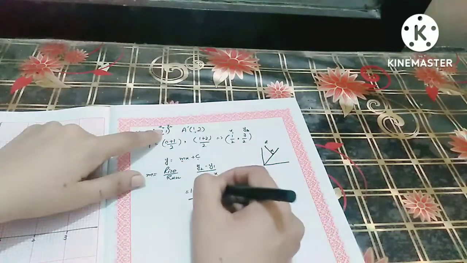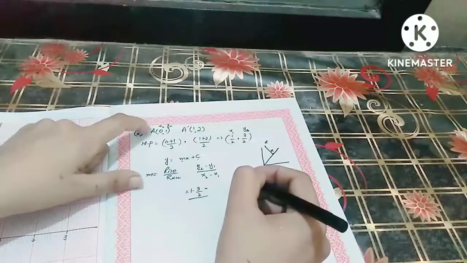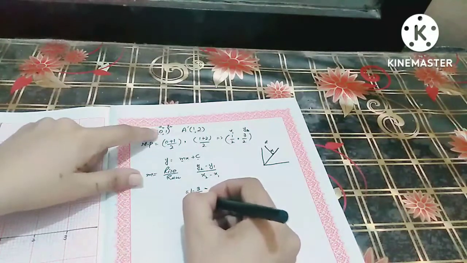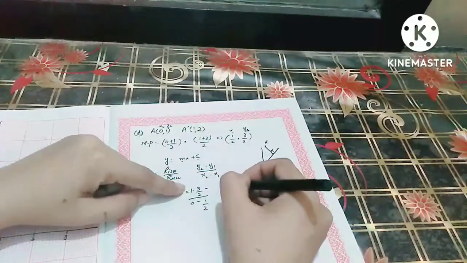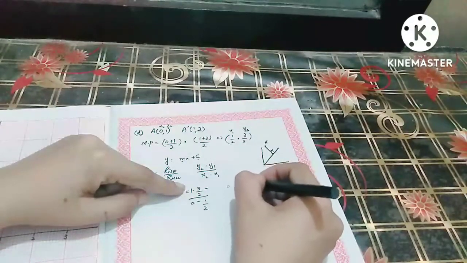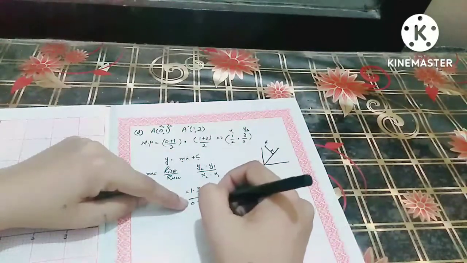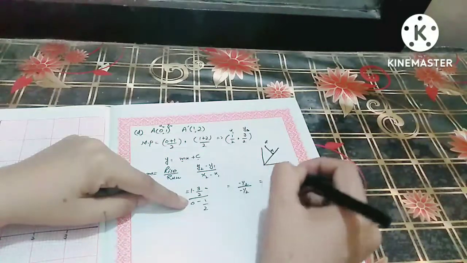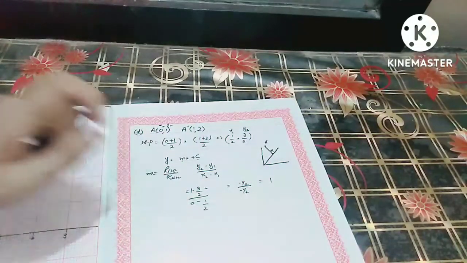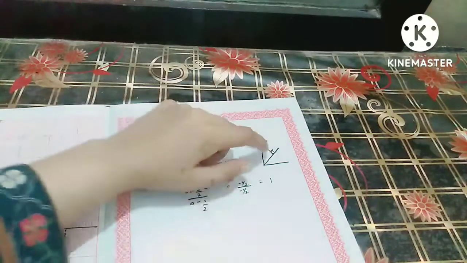And in the same way, in the denominator, x2 minus x1. x2 is 0 minus x1 is 1 by 2. So when you subtract 3 by 2 from 1, you will get minus half. In the same way, when you subtract half from 0, you will get minus half. So minus half divided by minus half is positive 1. At this point, we have found the gradient of this line.